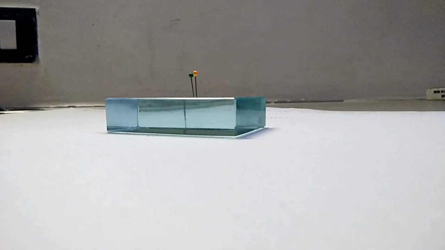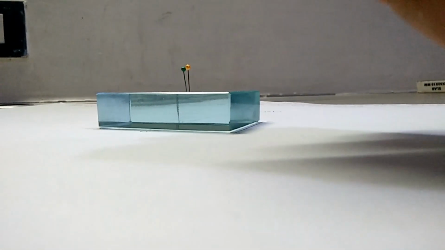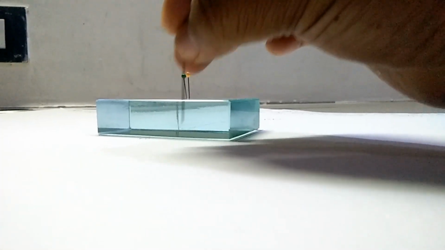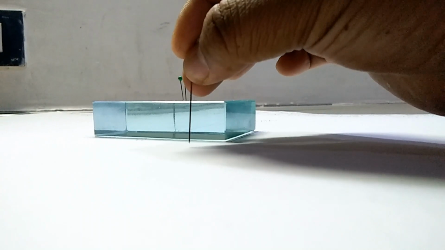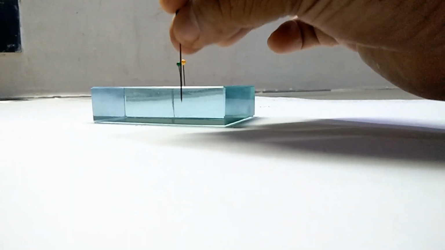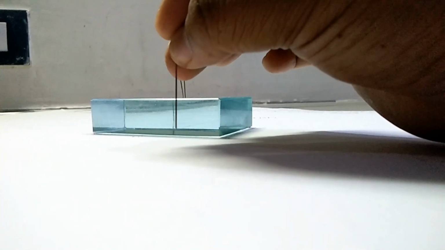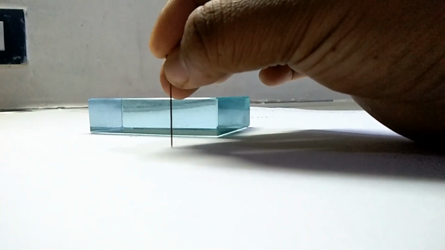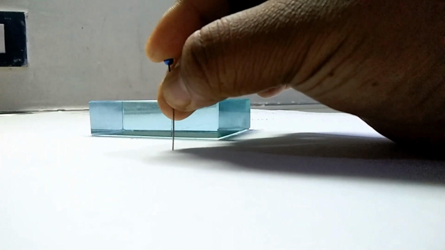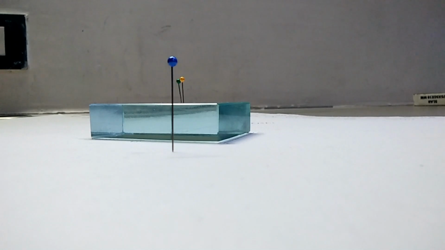Now I'm going to place two more pins on this side, in such a way that all four pins will be in one line. So let's start doing that. No, they're not in one line. But if I place it here, I'll find that this is in line with the other two pins, right?